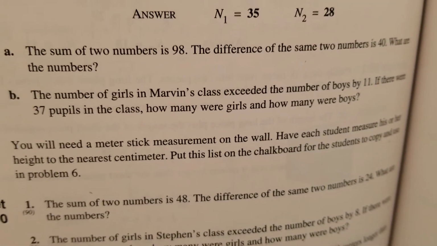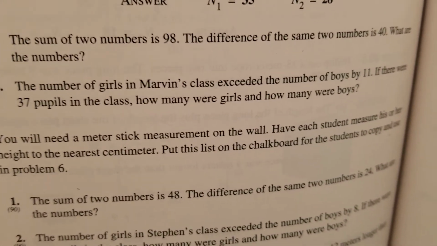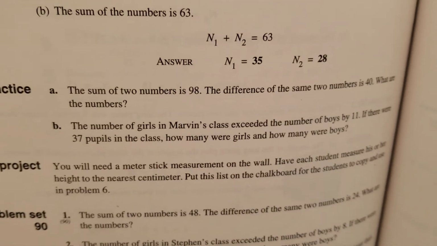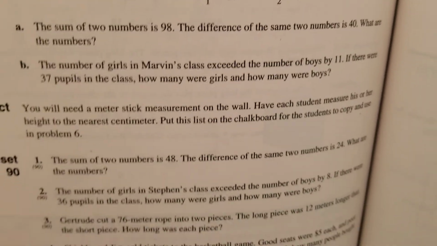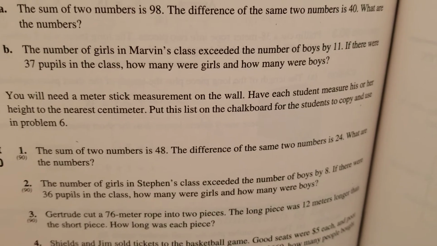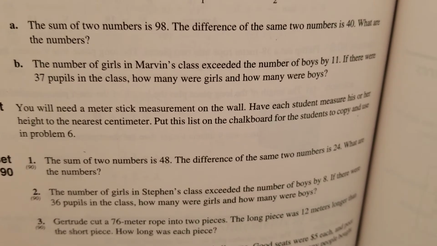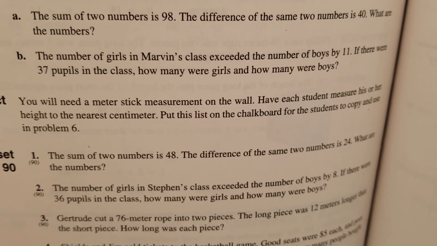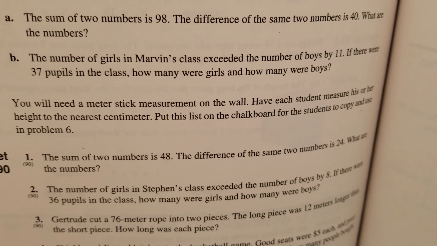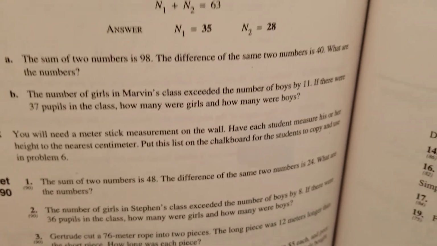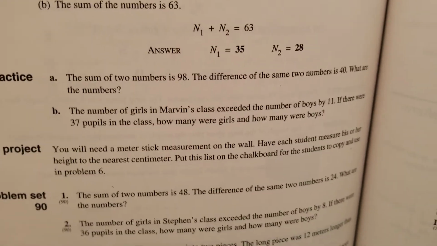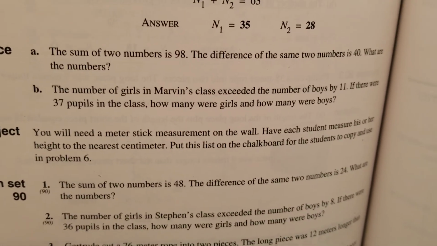The number of girls in Marvin's class exceeded the number of boys by 11. If there were 37 pupils in the class, how many were girls and how many were boys? That first part can be tricky, and I want you to think about numbers that make sense to you.